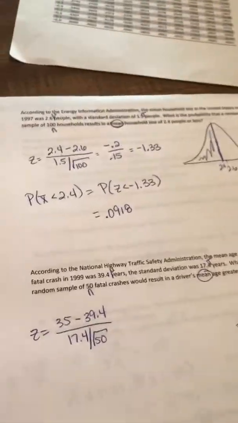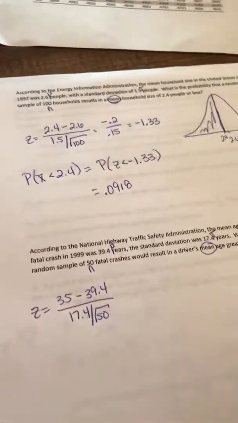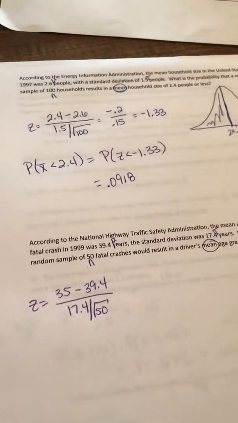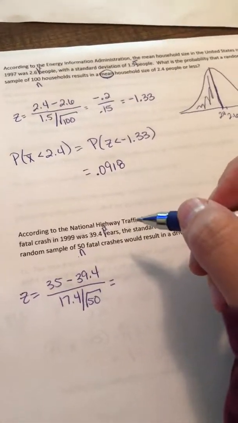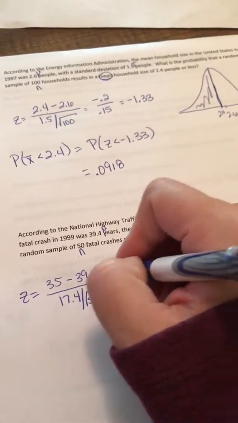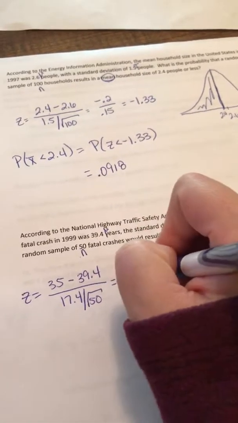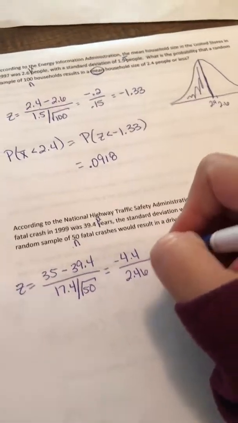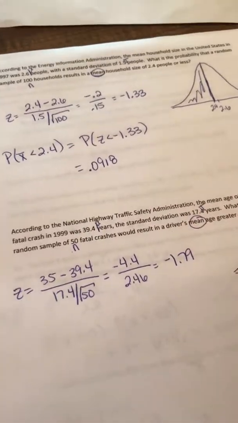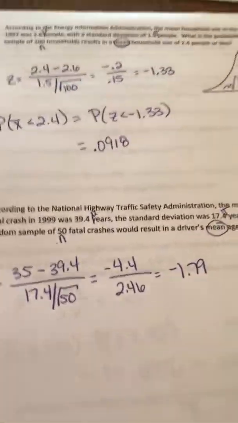Again, for this one, it doesn't tell you if it's normally distributed, so your n needs to be more than 30, which it is. But like I said, I won't give you a problem you can't do. So this gives us negative 4.4 divided by 2.46 if you want to do the decimals, which is negative 1.79. I think for this one it actually works out either way. I think it gives you the same.